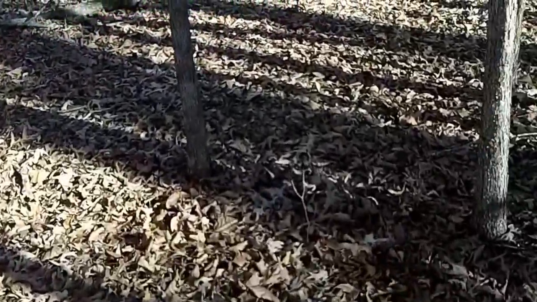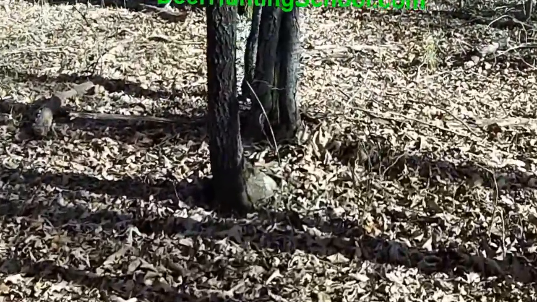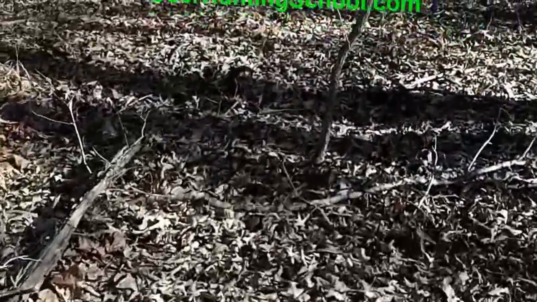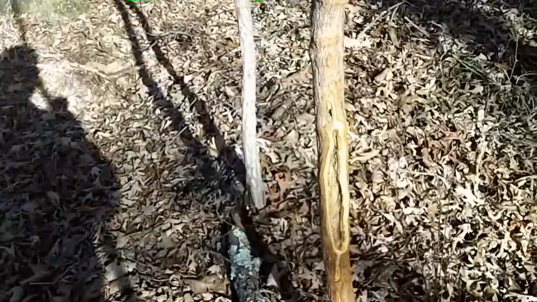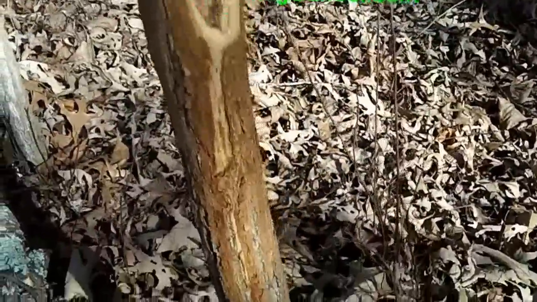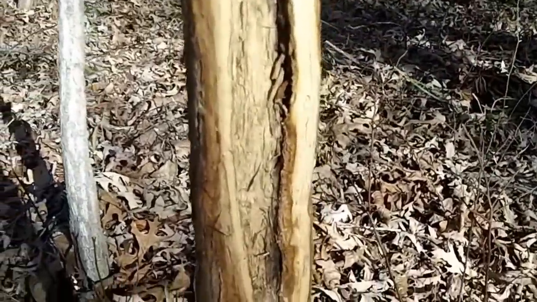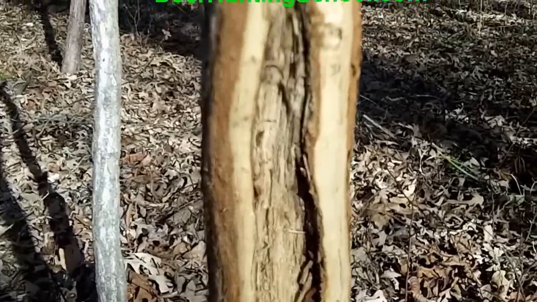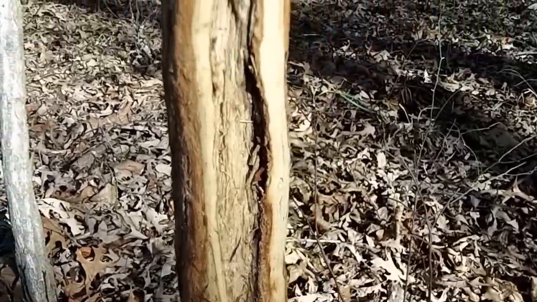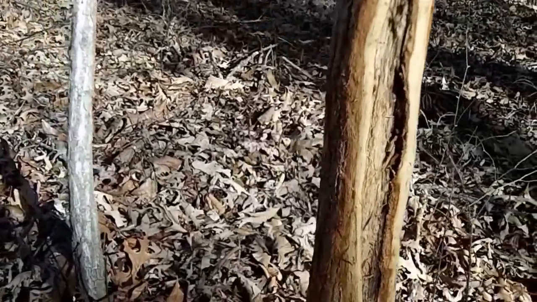Okay, the thing is, you really want to look at the area, at these rubs, and investigate: is this just a one-time a year thing? Has this been done just one time? Now I want to show you this rub here, okay? Because this is a bigger tree. Man, he really worked it over, but you can see that this tree has been rubbed for many, many years. Okay, the deer have really basically damaged the tree because they rub it every year.